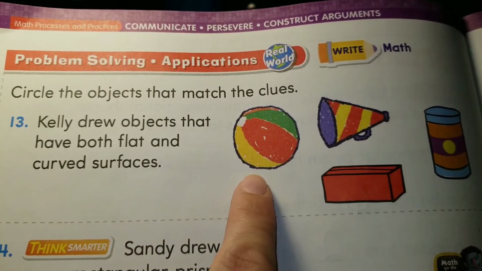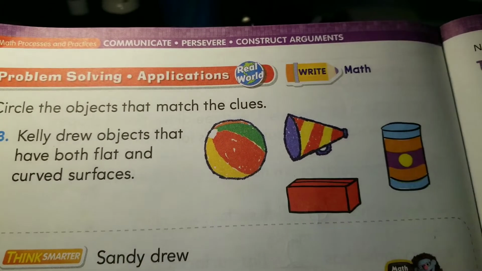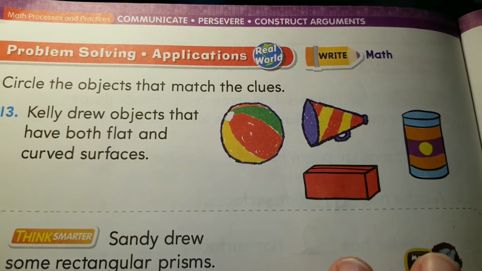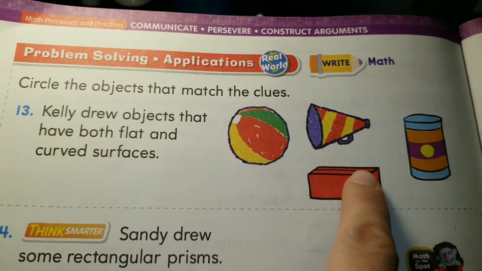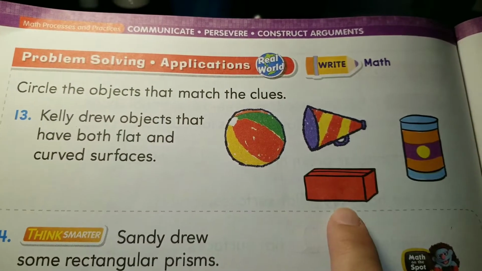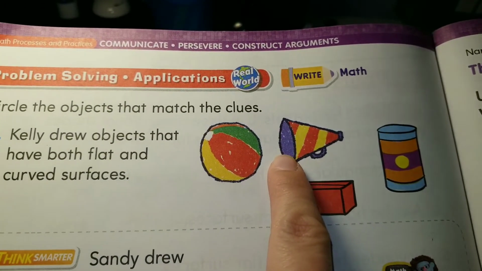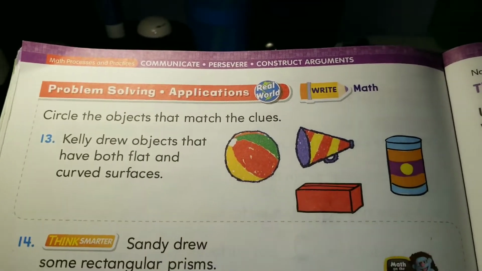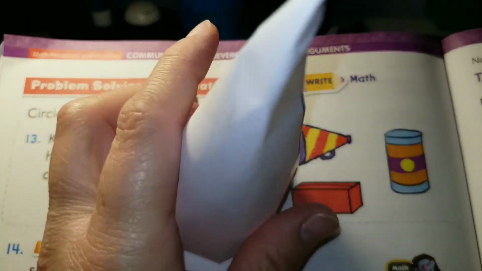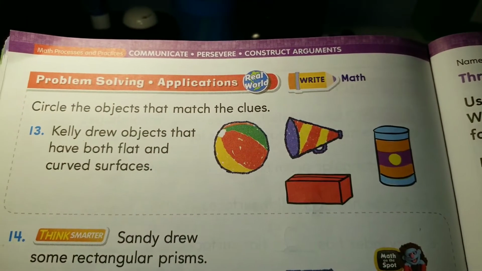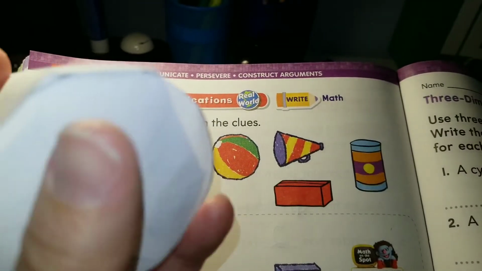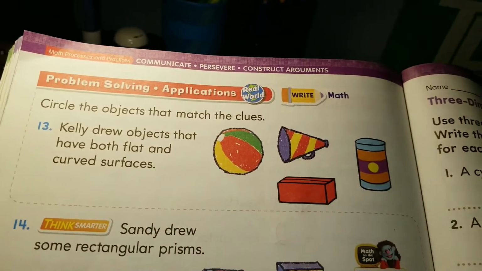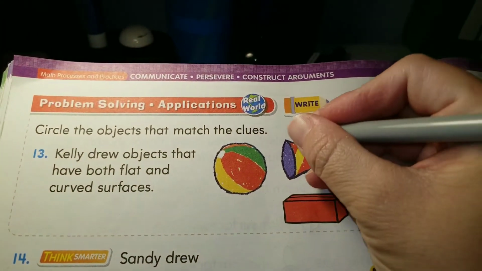Could it be the beach ball? Nope. The beach ball only has curved surfaces. Could it be the rectangular prism? It only has flat surfaces. Could it be the cone? Oh yes, because the cone, as you can see here, is curved all around, and the bottom is a flat surface. So it is the cone.